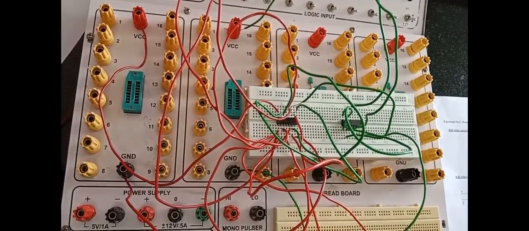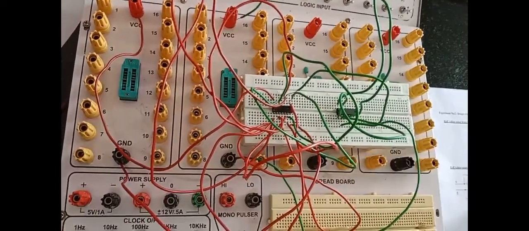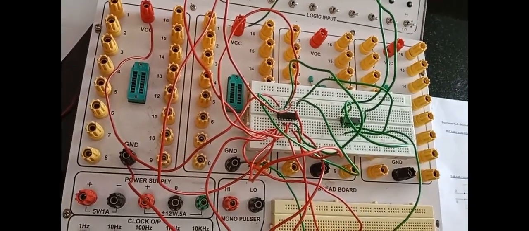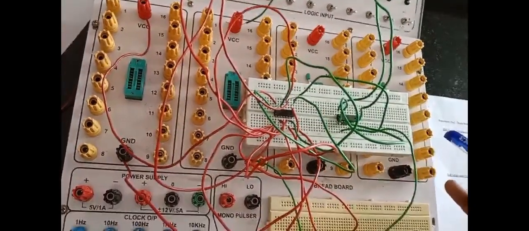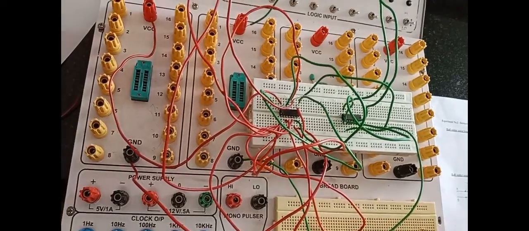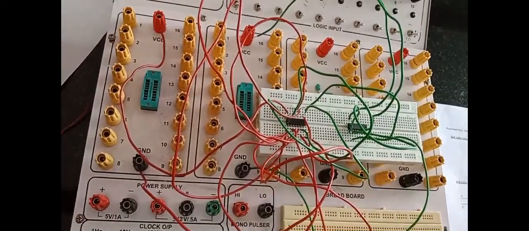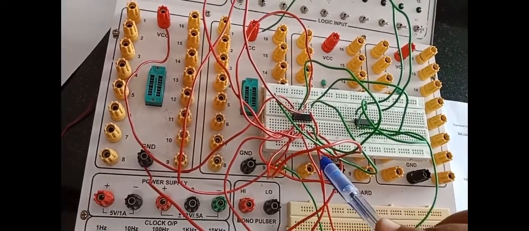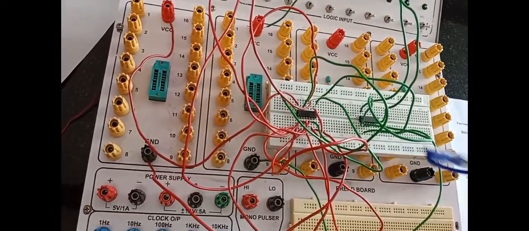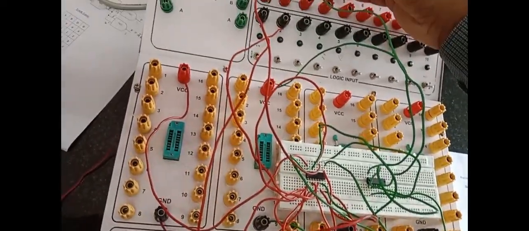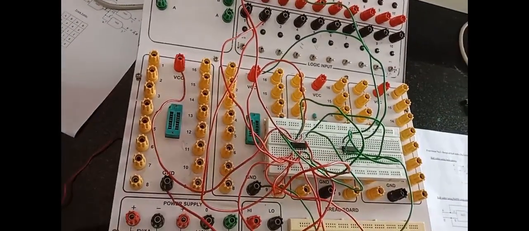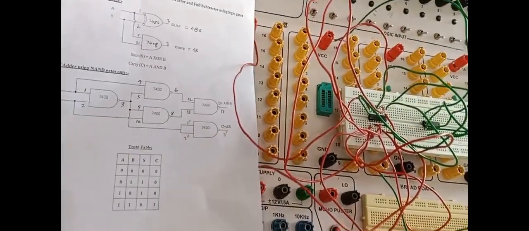Next, I am going to verify the truth table of the half adder using basic NAND gates. In the digital trainer kit, connections are made as per the circuit diagram already explained before. Here we are using two ICs. The first IC output is given to the second IC. One IC is used for the sum, another IC is used for the carry. Now I am going to verify the truth table as per the circuit diagram.